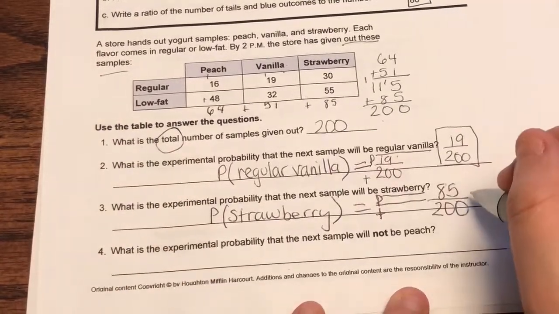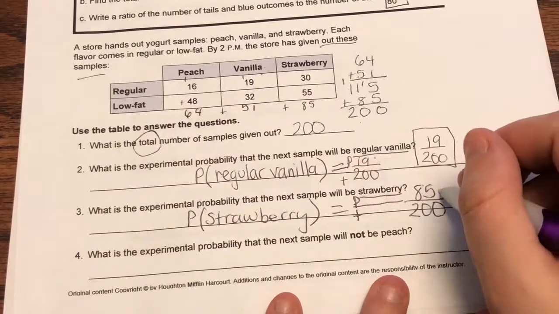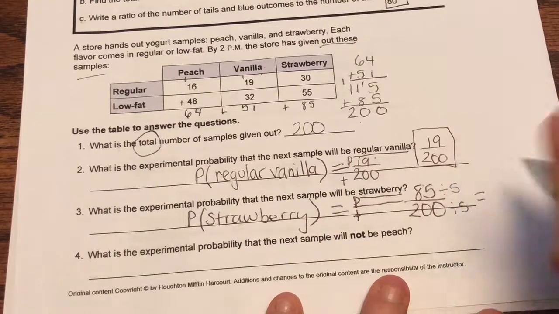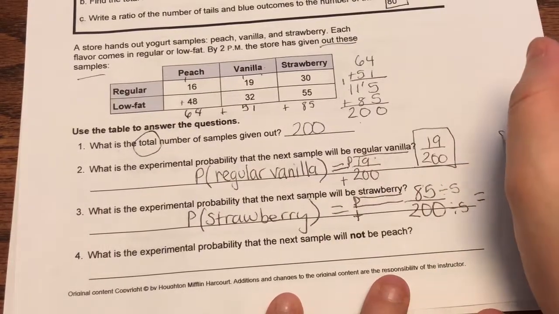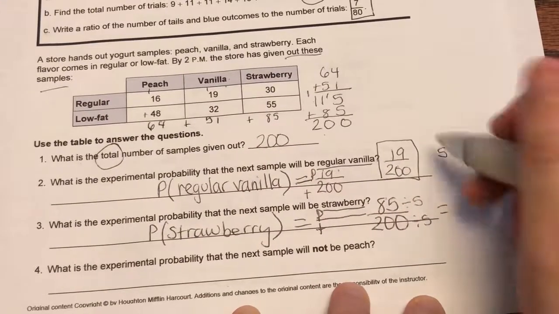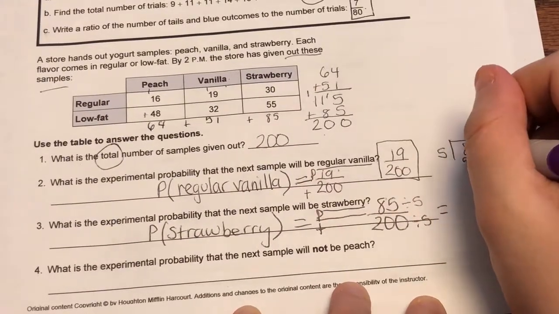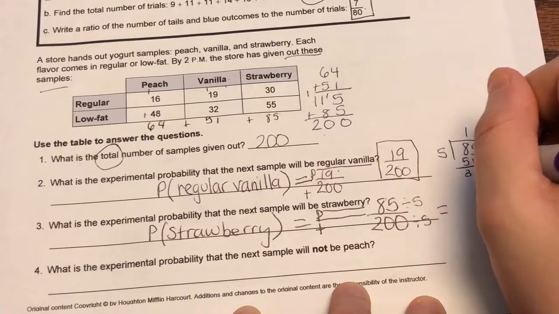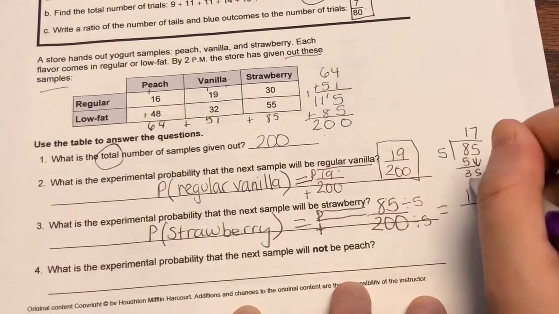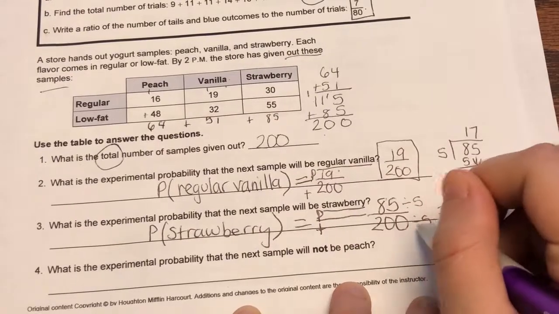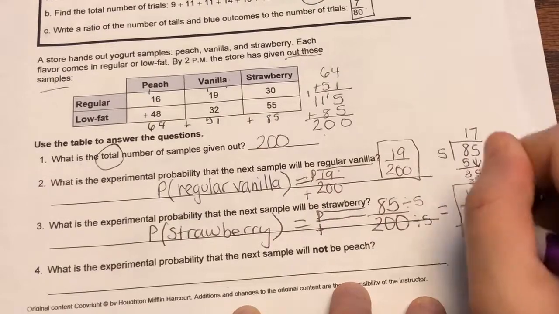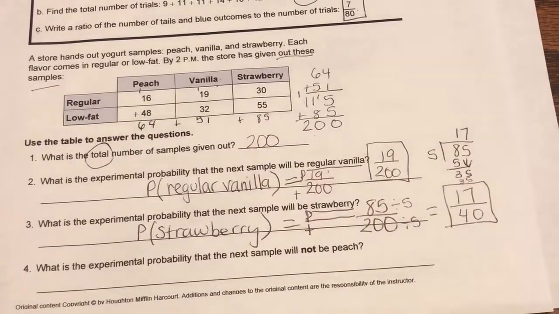Now this can be divisible, and it's divisible by 5. So you always reduce. So 85 divided by 5, if you don't know, you go off to the side and you divide. 5 goes into 8 one time with 3 left over. 5 goes into 35 7 times. And that's done. So 17, and then 200 divided by 5, that is just 40. And that's your answer. 17 out of 40.